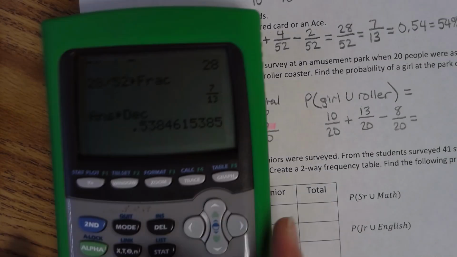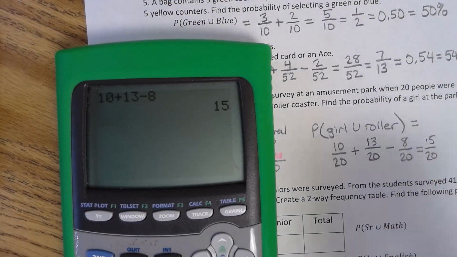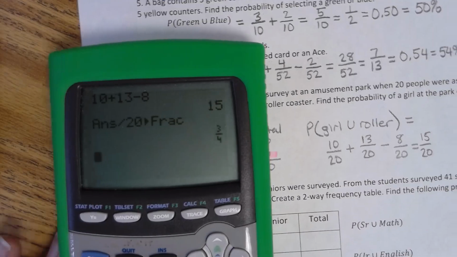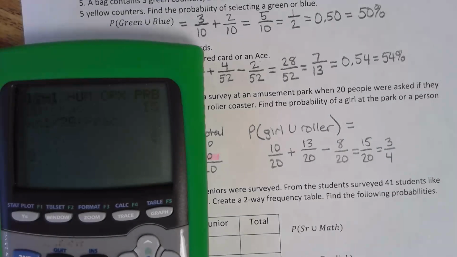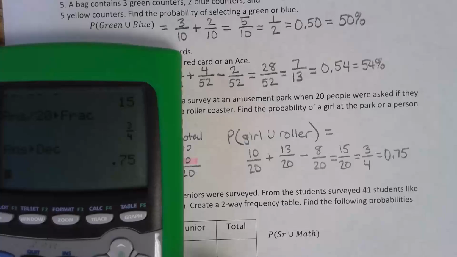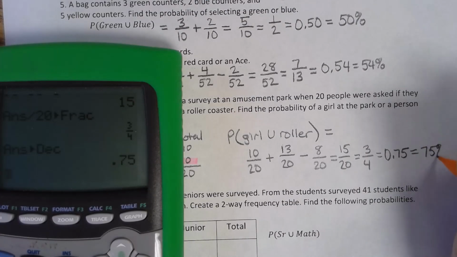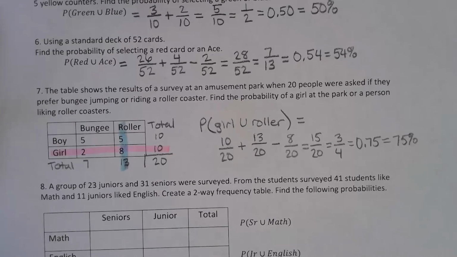Again, because we have like denominators, we can just add and subtract those numerators. So 10 plus 13 minus 8 gives us 15 out of 20. We can change that to a fraction, which is 3/4. And of course that decimal is 0.75. And then finally our percentage is 75%. So the probability of a girl at the park or a person liking roller coasters, at 75% of those people that were surveyed.